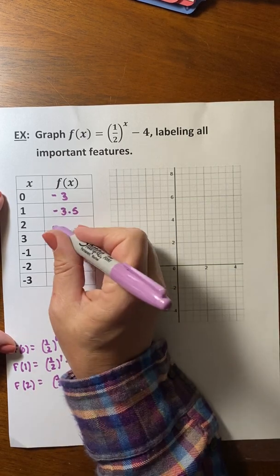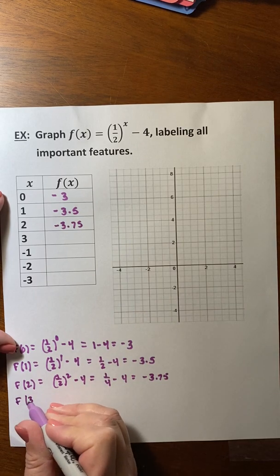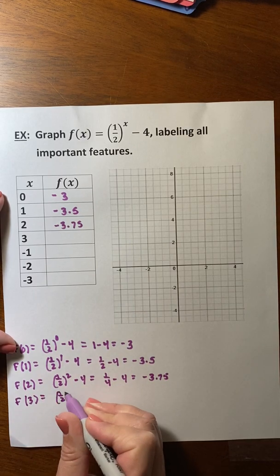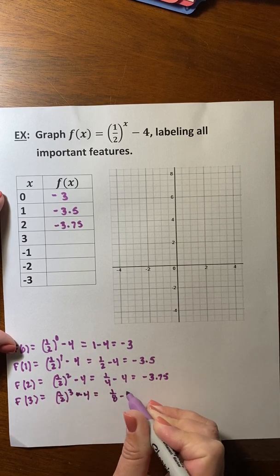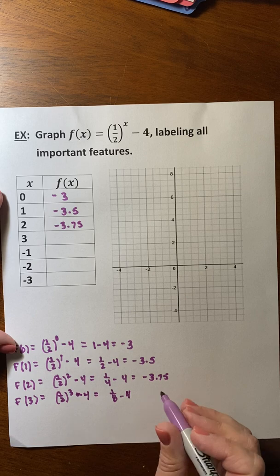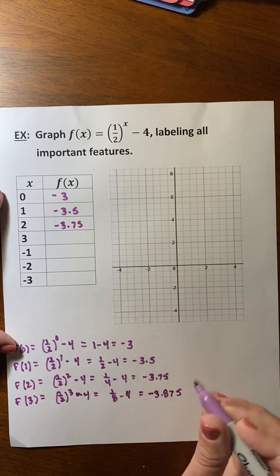And I'm using decimals because they're exact answers. At 3, we're going to have 1/2 cubed minus 4, which is 1/8 minus 4, which is about -3.875. Sound good?